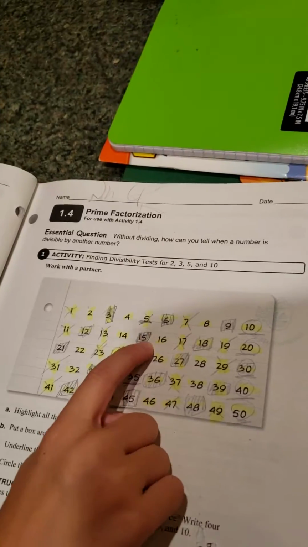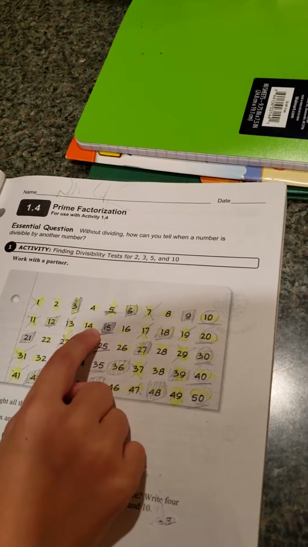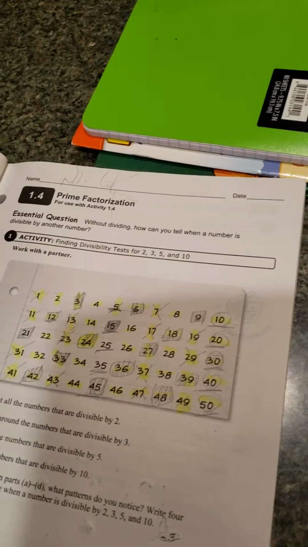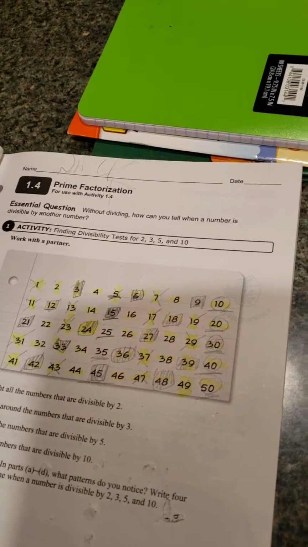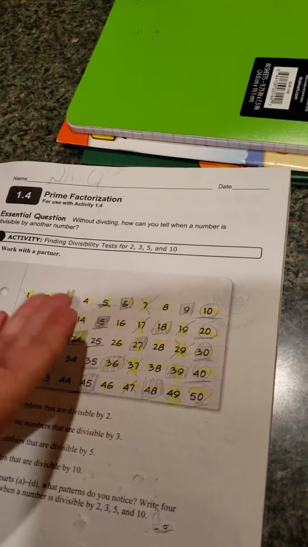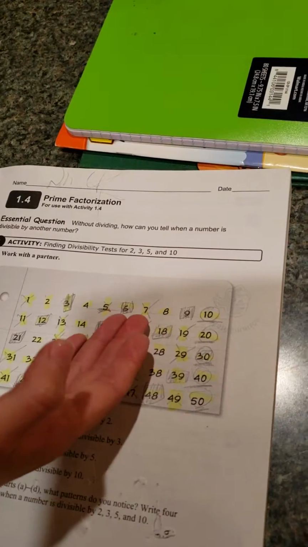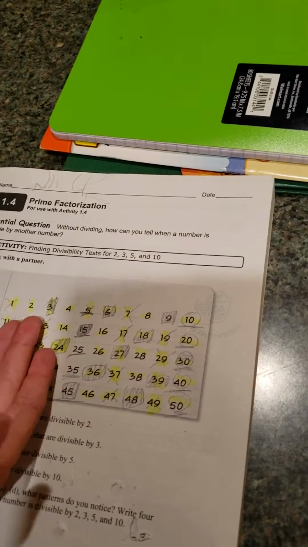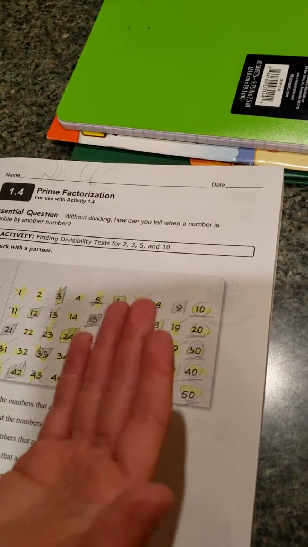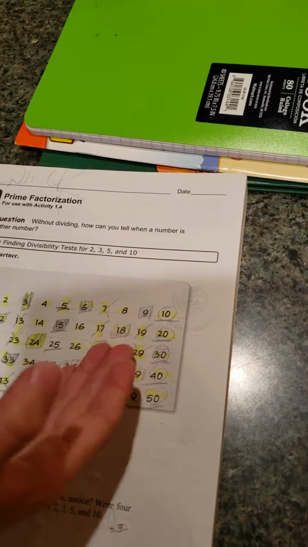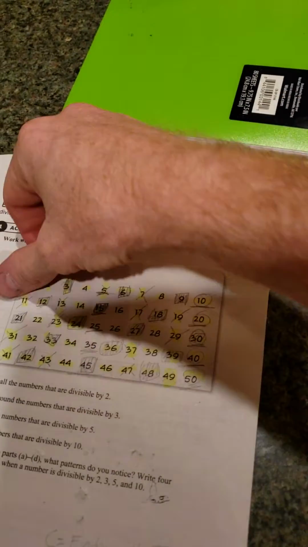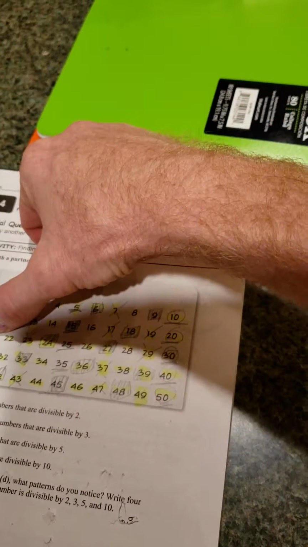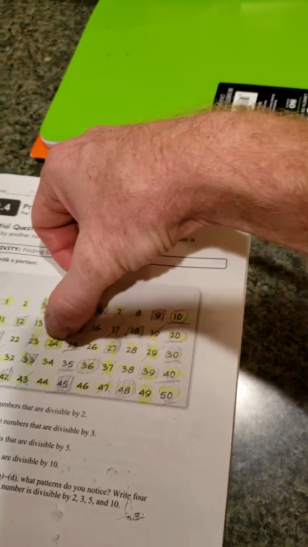If you take 15, which is divisible by 3, 5 plus 1 is 6, so you add them together and get something divisible by 3. 3 plus 0 is 3. 6 plus 0 is 6. 9 plus 0 is 9. 12: 2 plus 1 is 3. 15: 1 plus 5 is 6. 18: 1 plus 8 is 9. And then 21: 2 plus 1 is 3. But you have to go by 3s: 1, 2, 3. Next, 24: 2 plus 4.